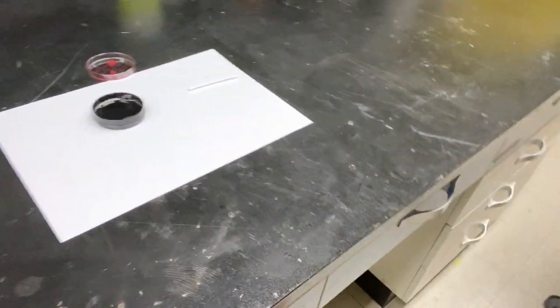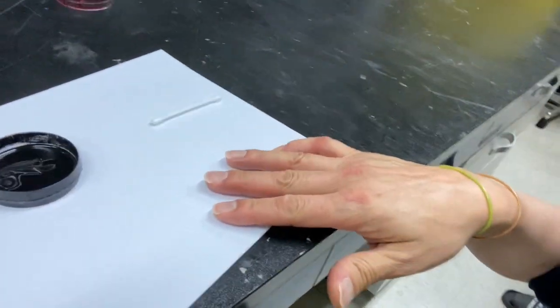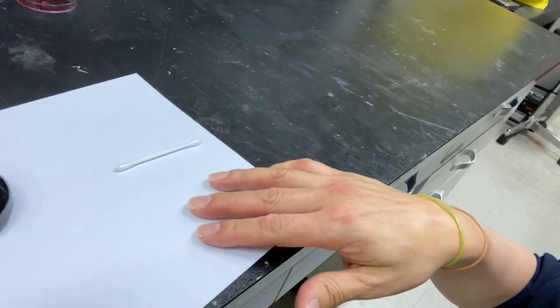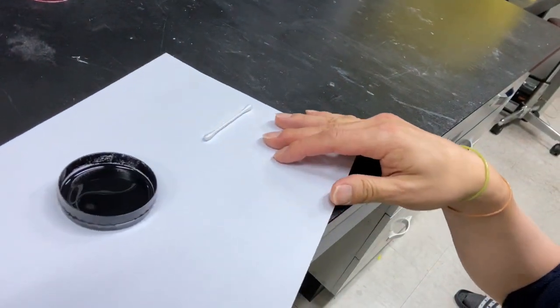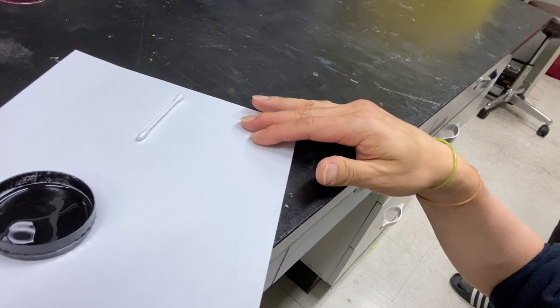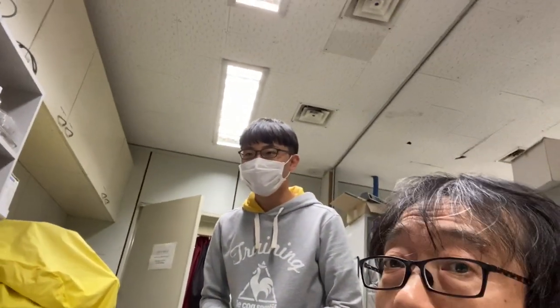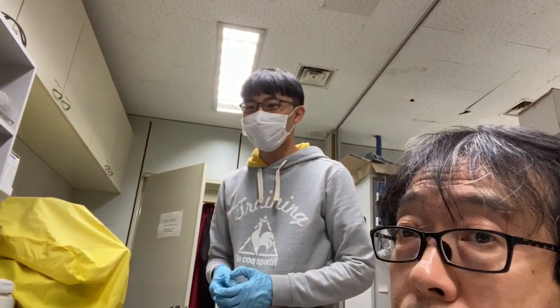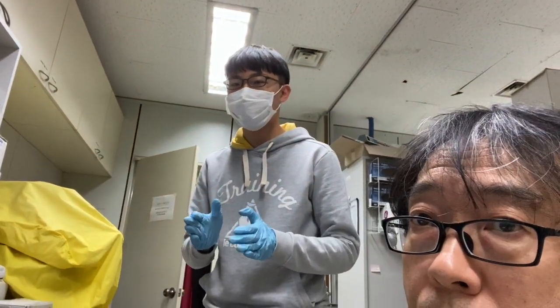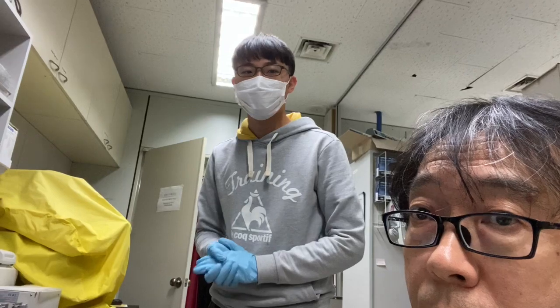So what you're looking at here is just a black solution. Why is it a solution? Because Hyunjae, actually, how did you prepare this sample? I mixed the graphene powder with polyethylene glycol.